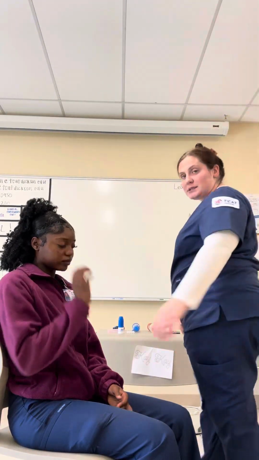Now we have ear drops. With the ear drops, you're going to do the same thing. Verify the provider's order, gather your equipment. I would introduce myself to her and make sure that it is the right patient. I would ask her for her name and date of birth, verify it with her wristband, and make sure that she doesn't have any allergies, which she already stated that she does not.